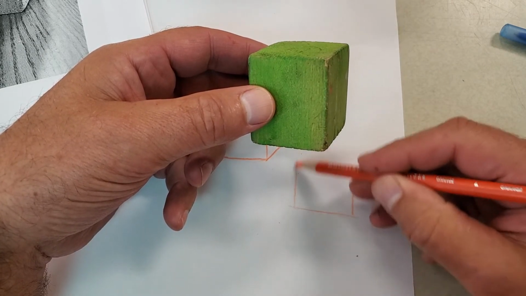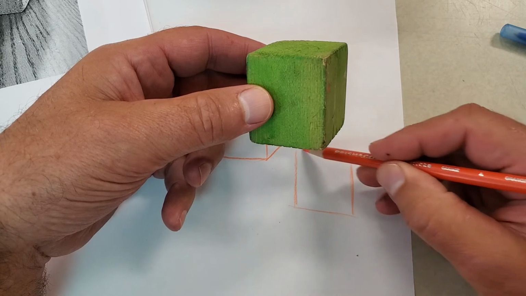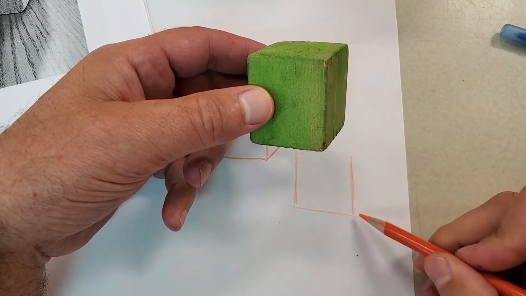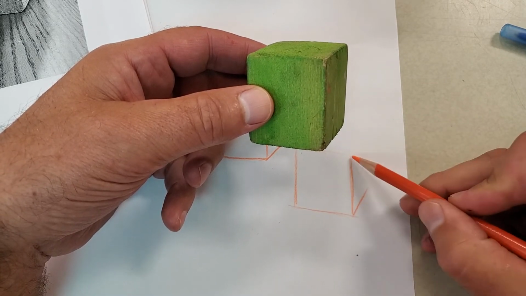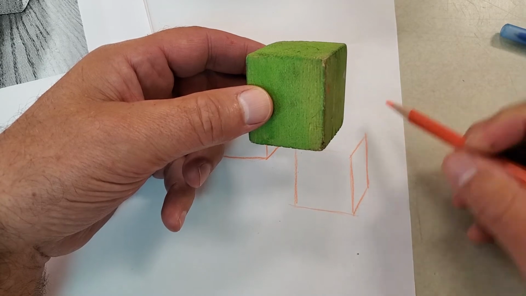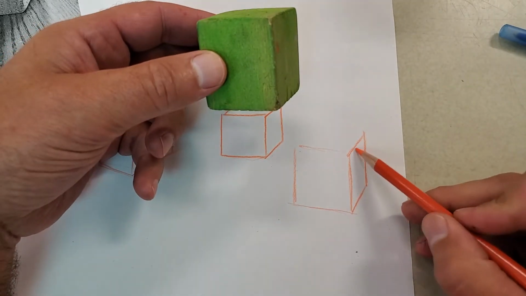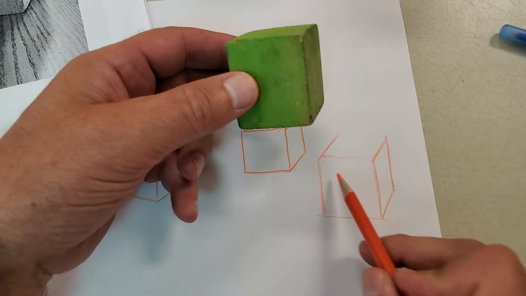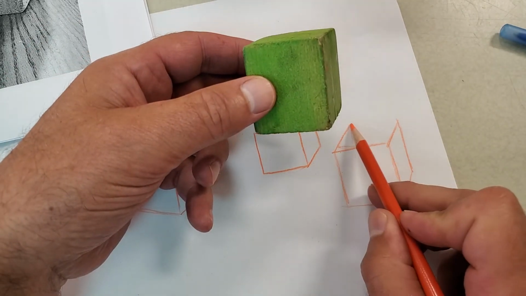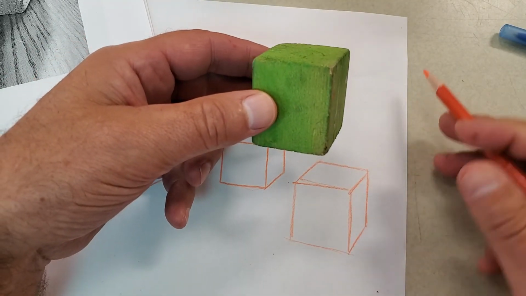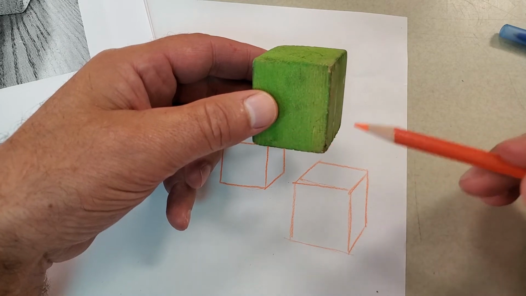So if I was drawing that box, I would have it on a slight angle here. This is straight up, that's straight up. This is at a slight angle, and then the side would be at a real high angle like that. Okay, now the top, once again, I make this line parallel to this, and then I make this line parallel to this. Now I've got a box where you can see mostly the front and a little bit of the side.